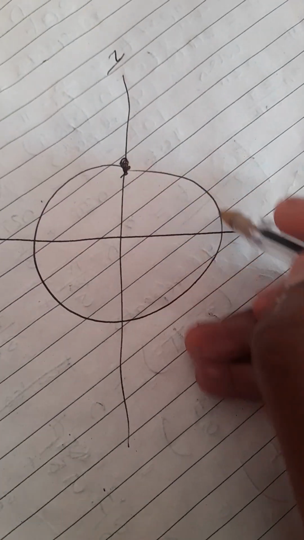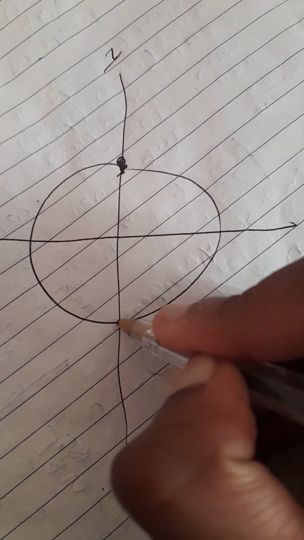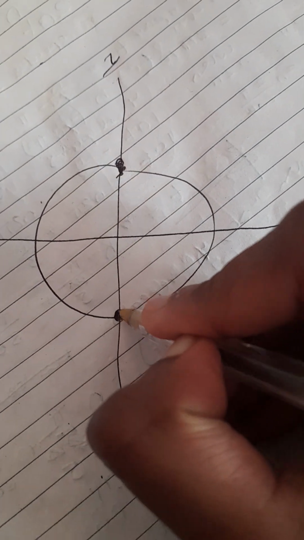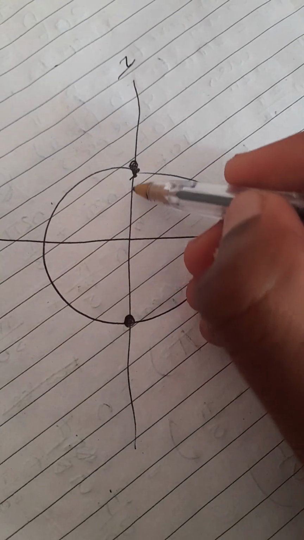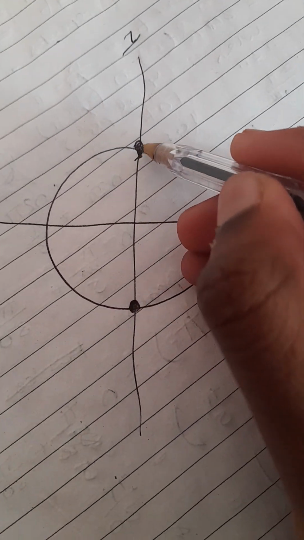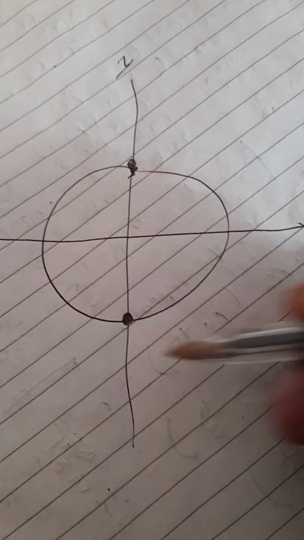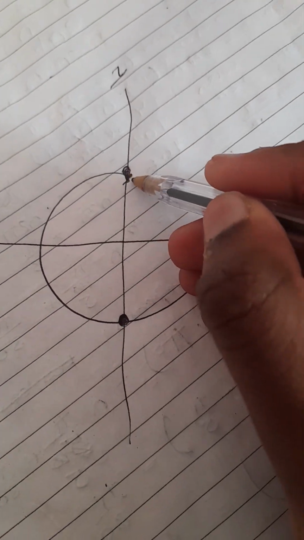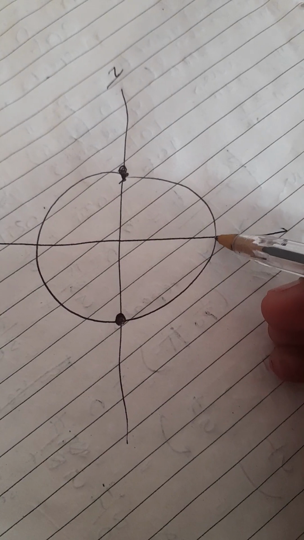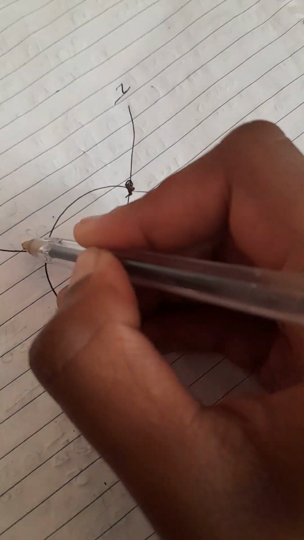And after one period, x would come to the same point, y would come to the same point, sorry. And here and here throughout the loop, if we're going around that way.